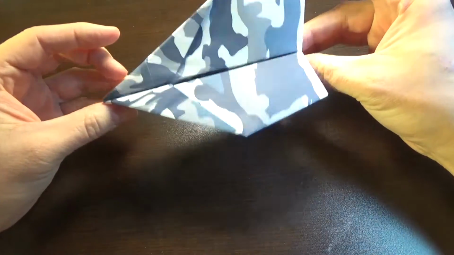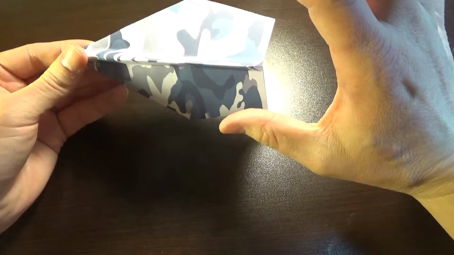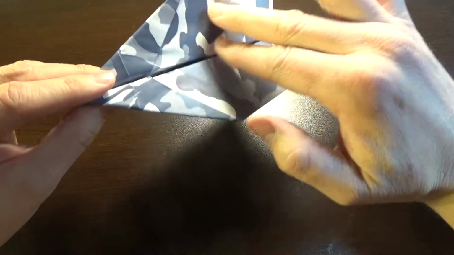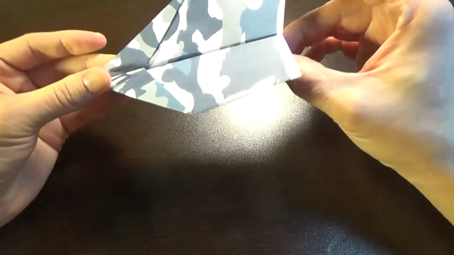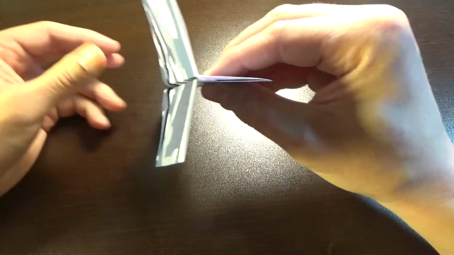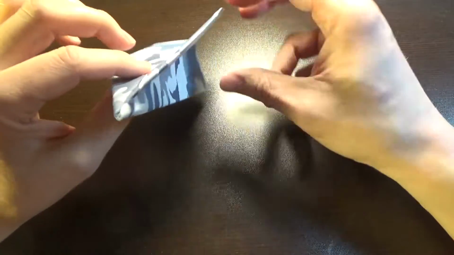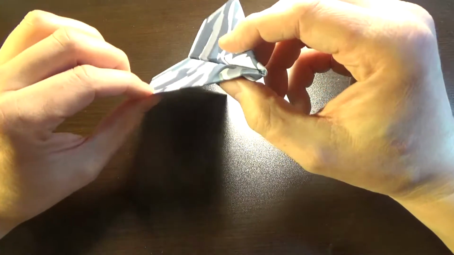Okay, there's no tape, and it holds itself together perfectly fine. Everything is smooth. See that? Everything's nice and smooth. And you can throw this thing as hard as you possibly can, and it's not going to fall apart. It's not going to spin to the ground. This is made from A4 paper, 100 GSM.